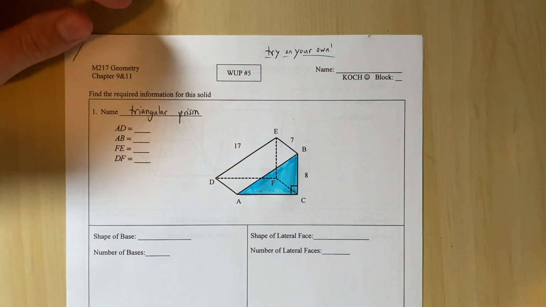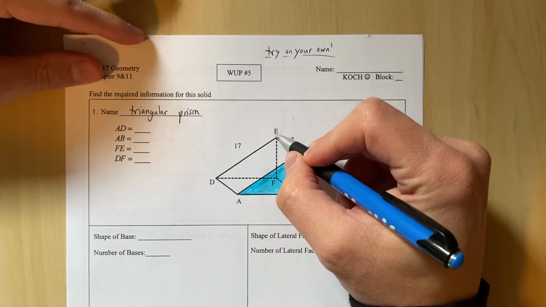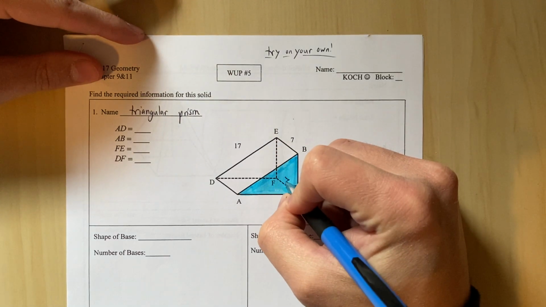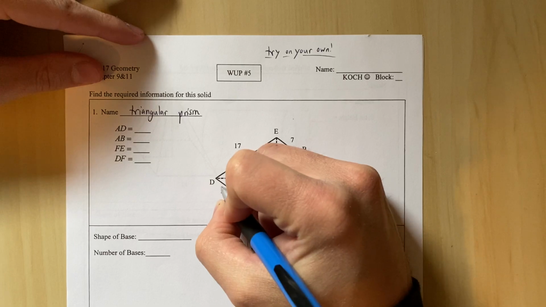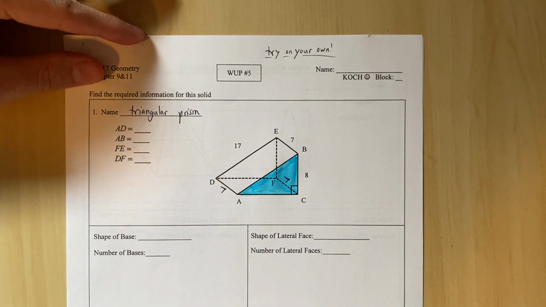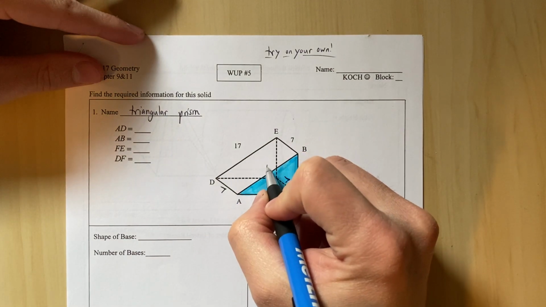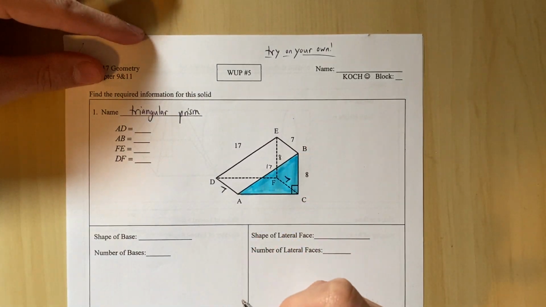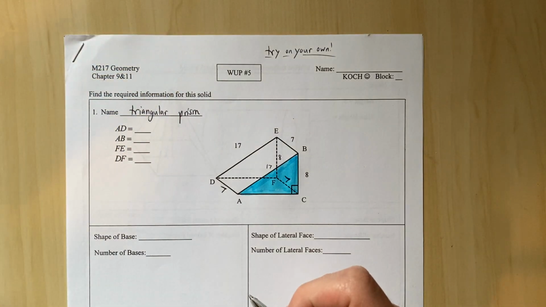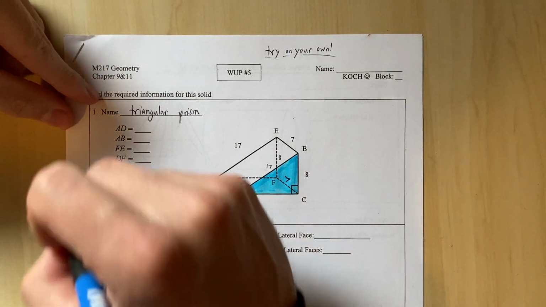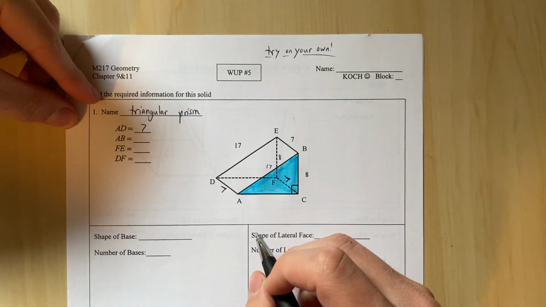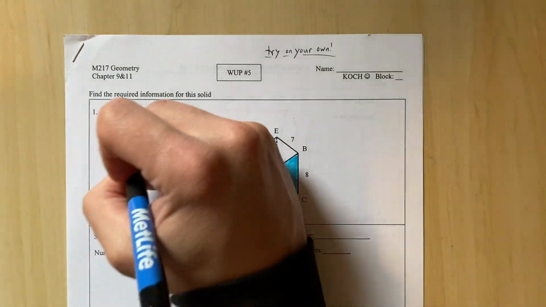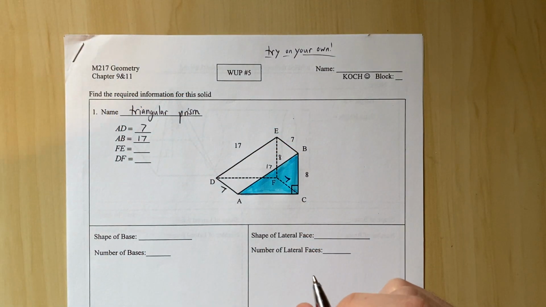Okay, let's find this stuff. So if EB is 7, then FC is 7, which means DA is 7. Okay, if this is 17, then this part's 17. If this is 8, then this is 8. Geez, this is a lot. Okay, so AD is 7. AB is 17. Okay.